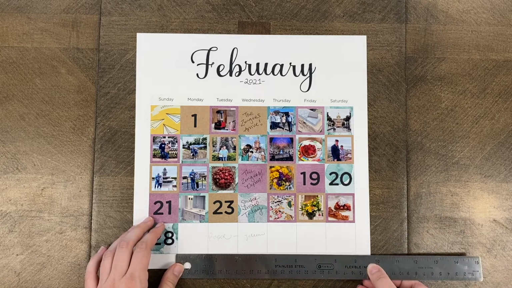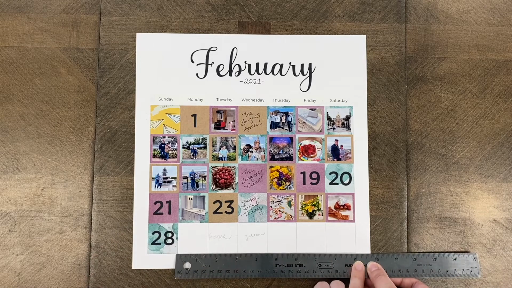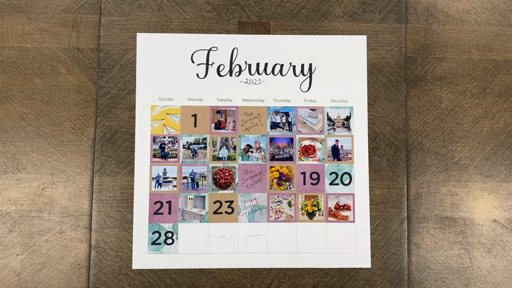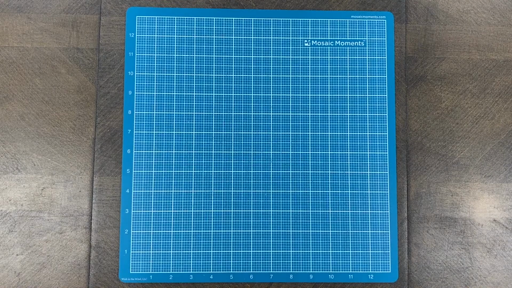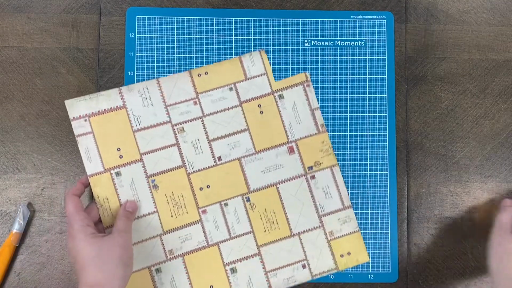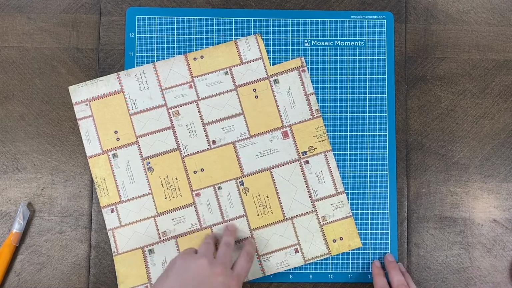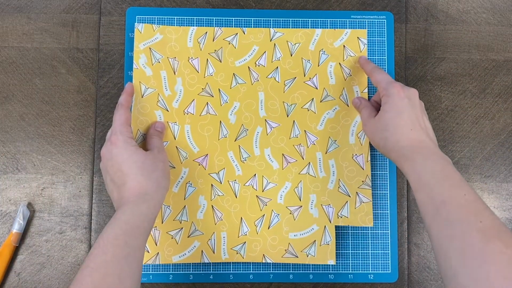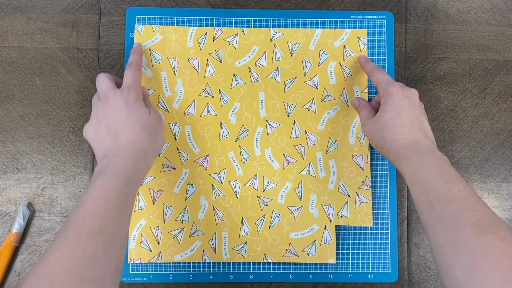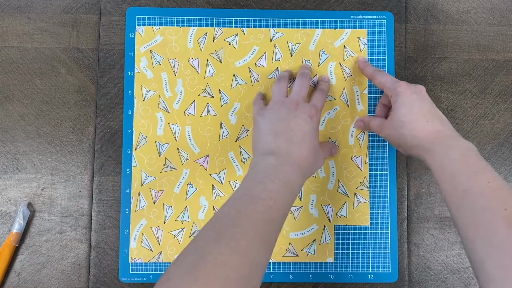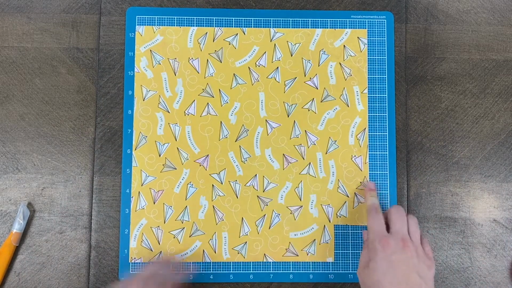What you can do is measure out the length of the squares. It happens to be 9 inches, and the width is 1.5 inches. So I need a block that's 1.5 by 9 inches. I have the Mosaic Moments cutting mat here, which is fantastic. It's always good to have a cutting mat around because you never know when you'll need it.